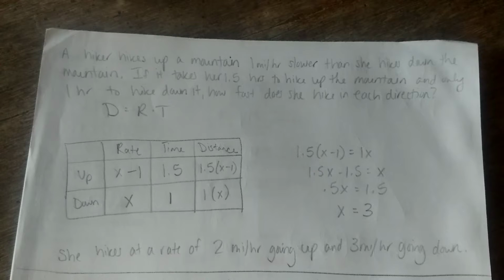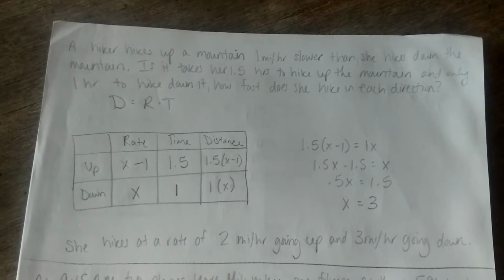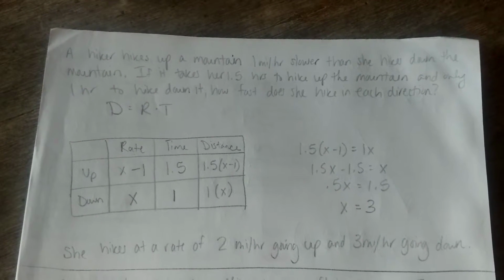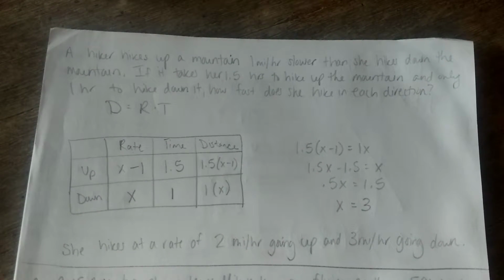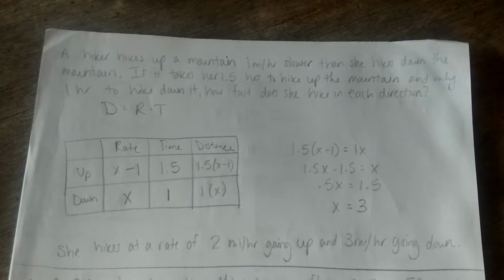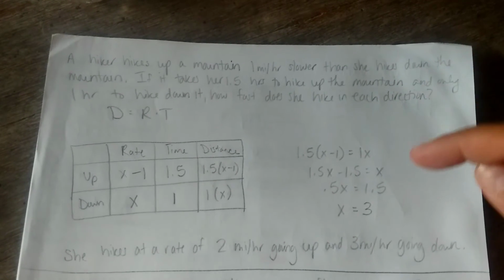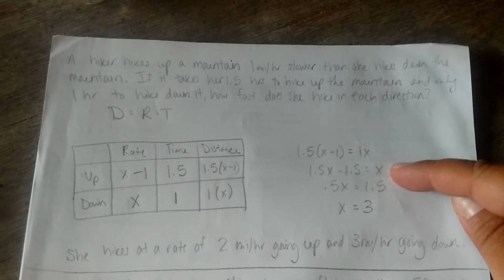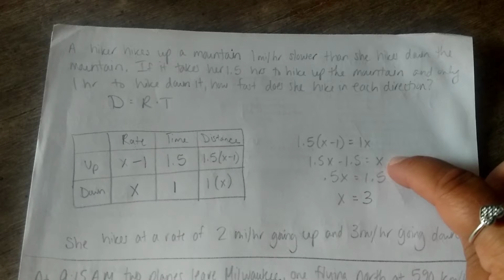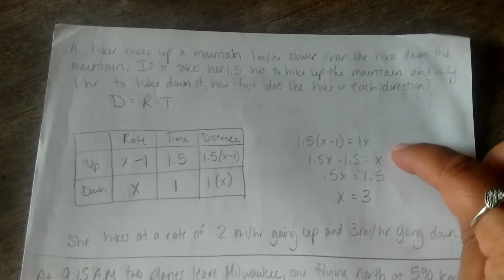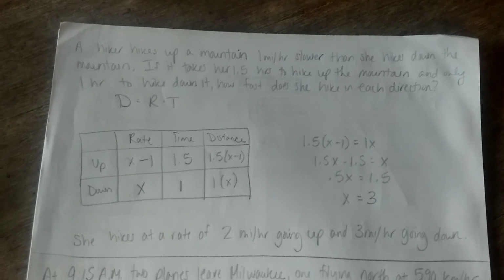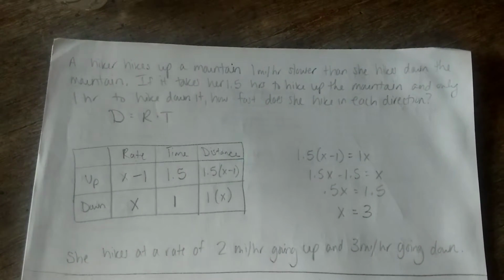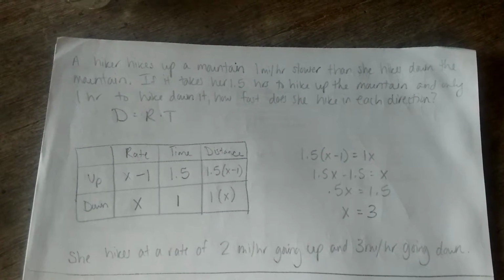What you have to keep in mind is that because she's going up the mountain and down the mountain, it's the same distance altogether. Therefore, you're going to set the expressions equal to each other. So the 1.5 times the quantity x minus 1 is equal to 1x. When you solve, you end up with x equal to 3, meaning she hikes at a rate of 2 miles per hour going up the mountain and 3 miles per hour going down the mountain.